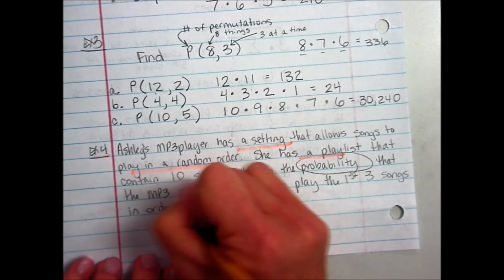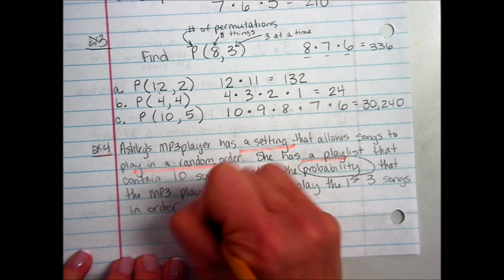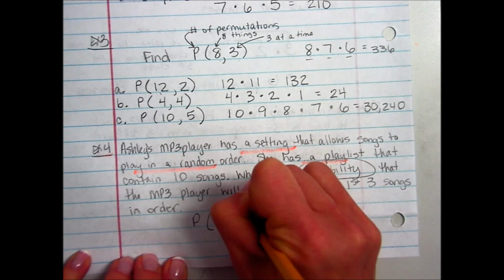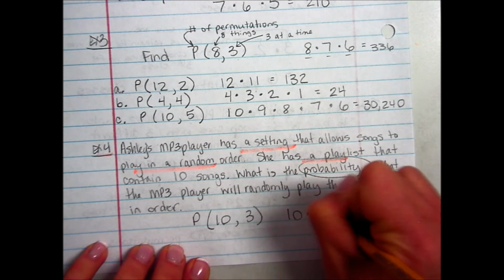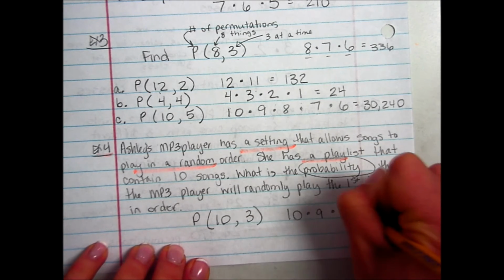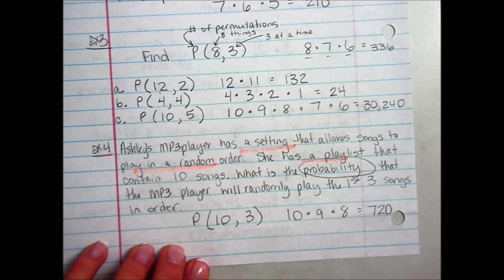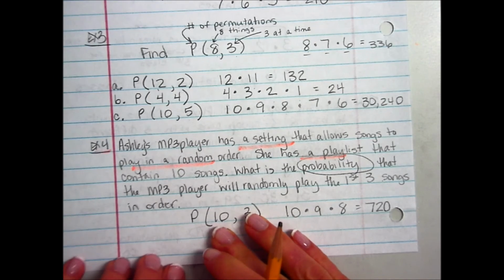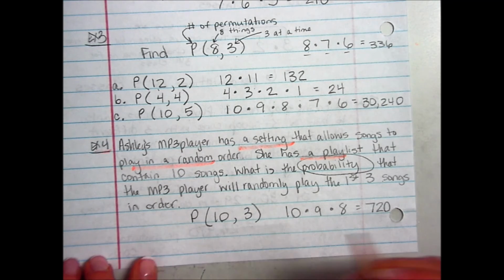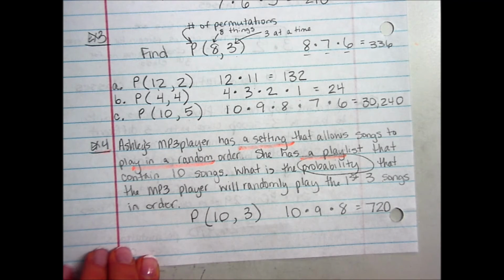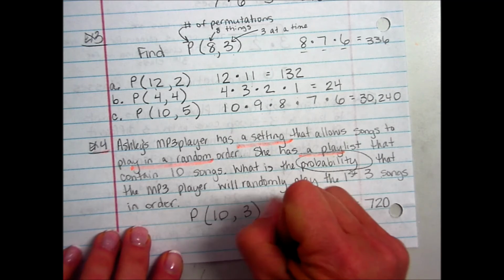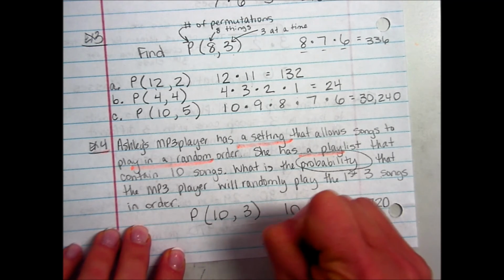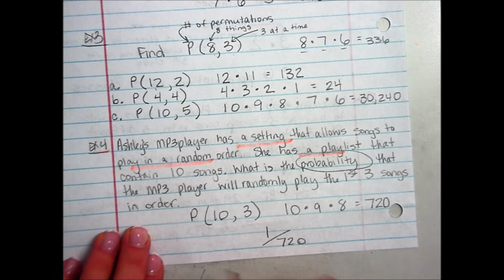Alright, so first we'll find our permutation. We've got 10 songs and we're going to play 3. So 10, 9, 8. Good. 10 times 9 times 8. So 720 outcomes there. And because we want the first 3 songs in order, there's only one way to make that happen. So it's a 1 out of 720 chance that that will happen.